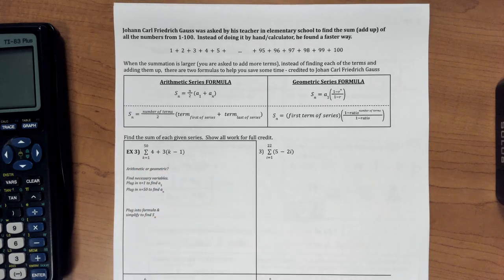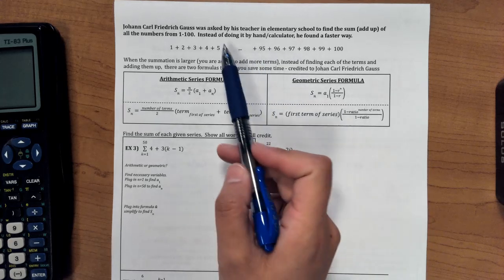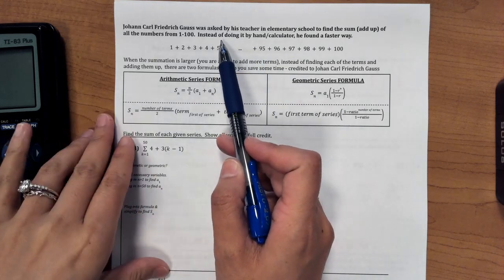this question was actually posed to a young child, Johann Carl Friedrich Gauss, in elementary school, and his teacher asked him to find the sum, or add up all of the numbers from 1 to 100. Some of the kids started chugging along, I'm sure, but Gauss decided to find a faster way.